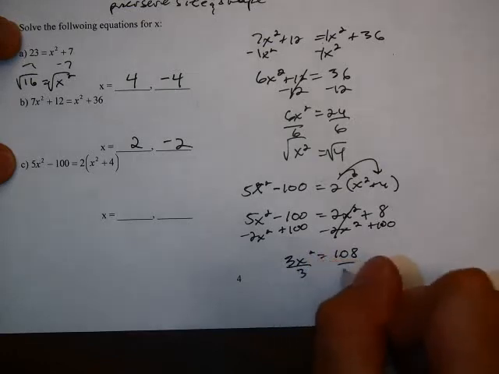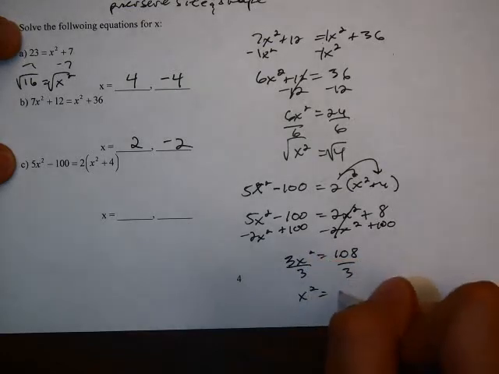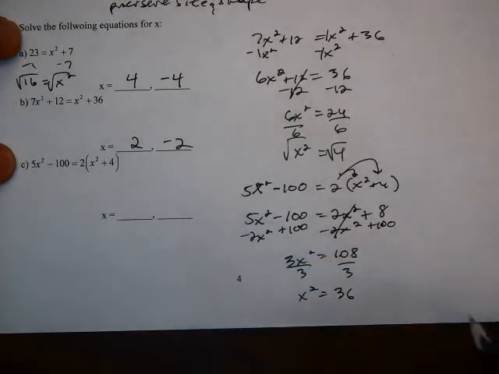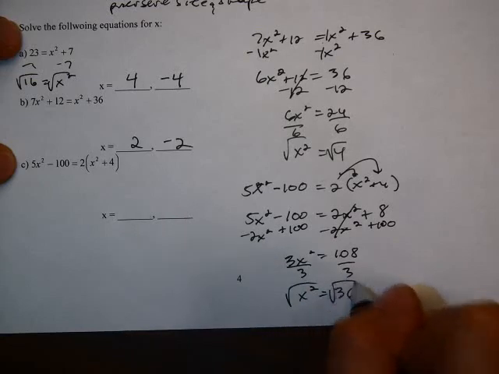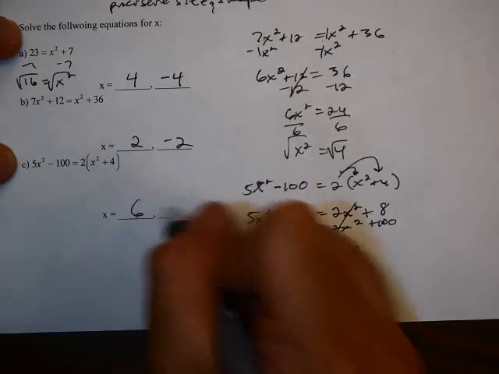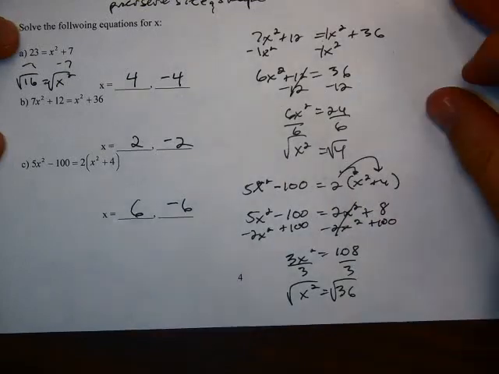Now I'm going to divide by 3. I get x squared equals 36. Again, square root at the very end. That gives me 6 and negative 6 for part C.